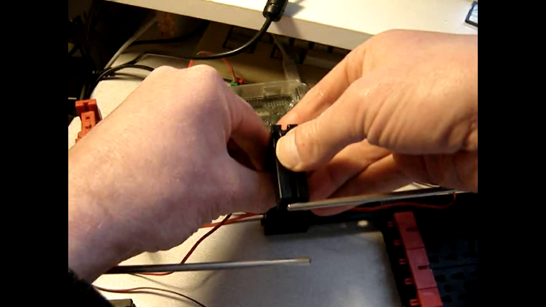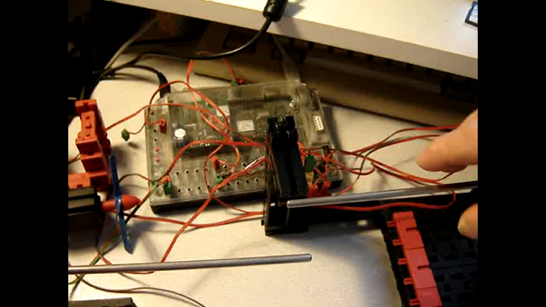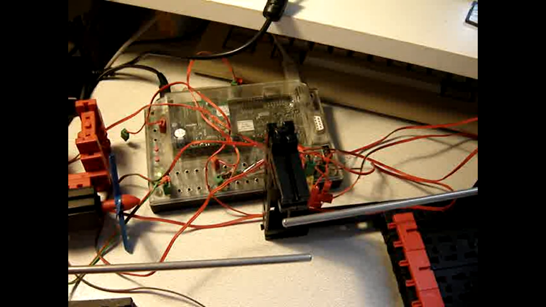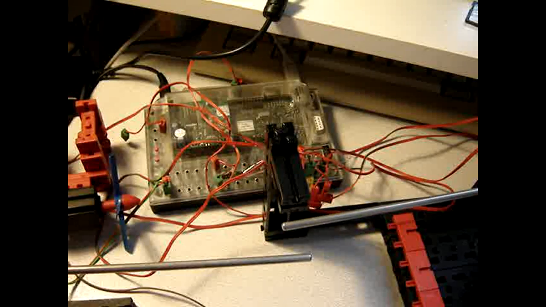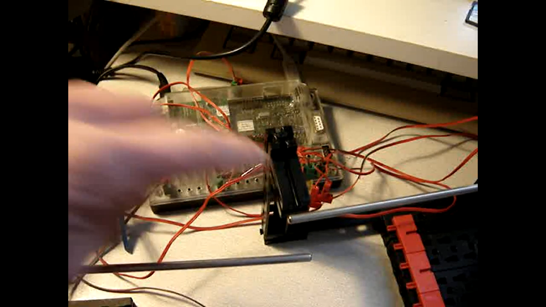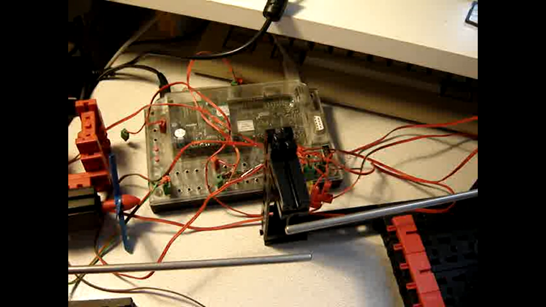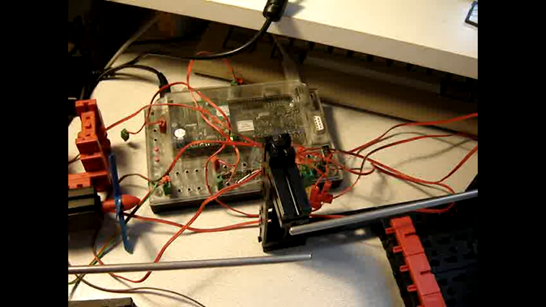If I put this a little bit down, then it is exactly now on top of this. So that's a nice idea.